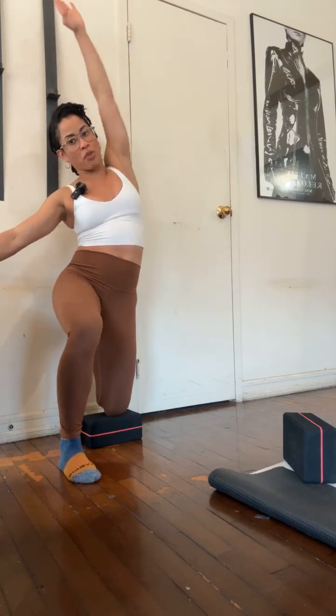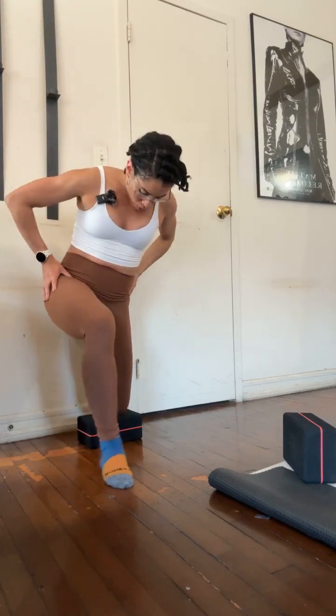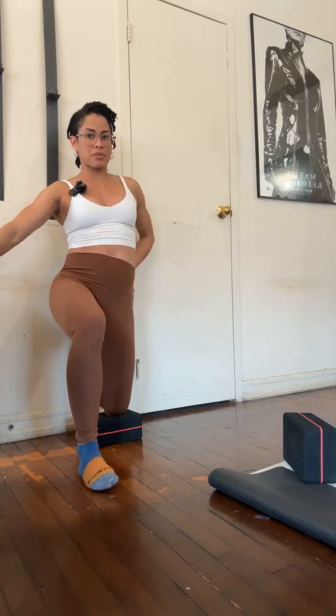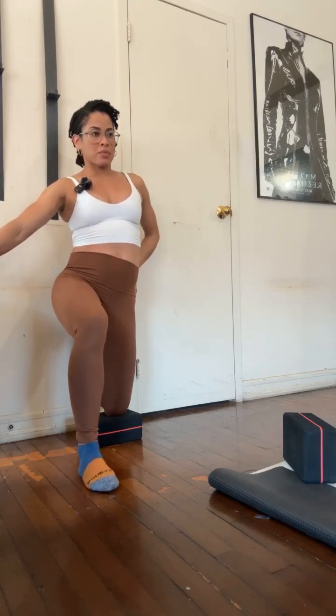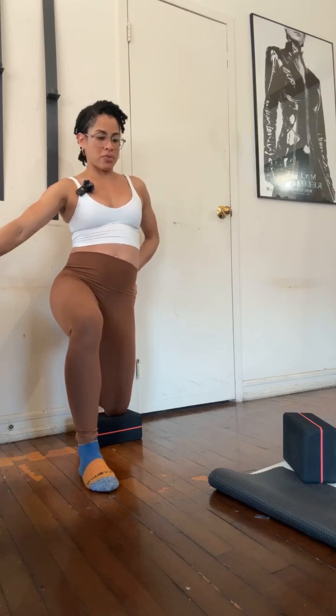You could also reach overhead as you try to extend the hip. You could stay more neutral. In through your nose and out through the mouth.